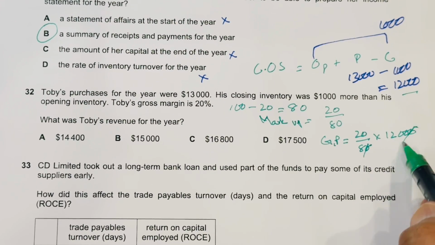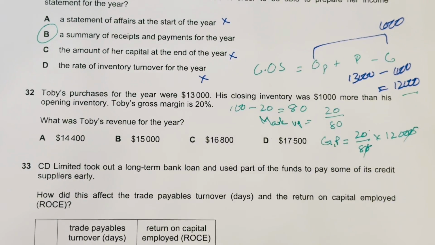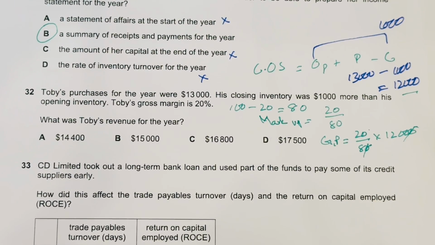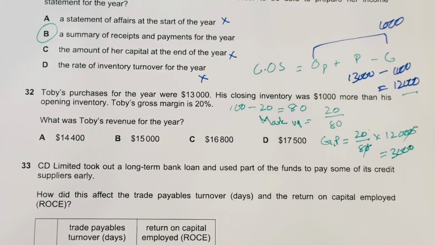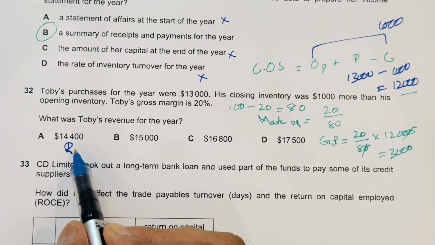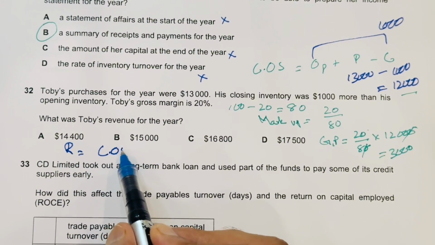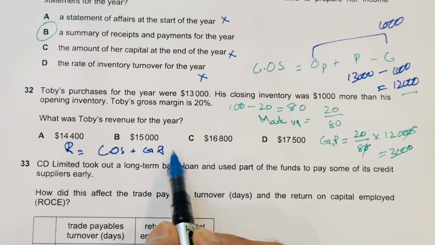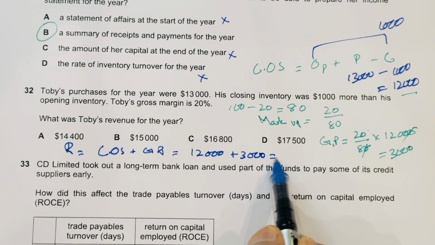After solving this, our answer would be 3,000. So 3,000 would be our gross profit, but we need to calculate revenue. Again, the trick is hidden. So how do we calculate the revenue? We know that by adding cost of sales and gross profit, we can calculate the revenue. 12,000 plus 3,000, the answer would be 15,000.